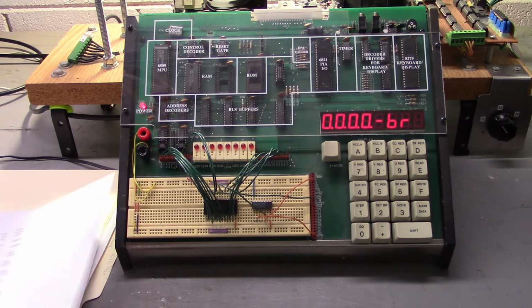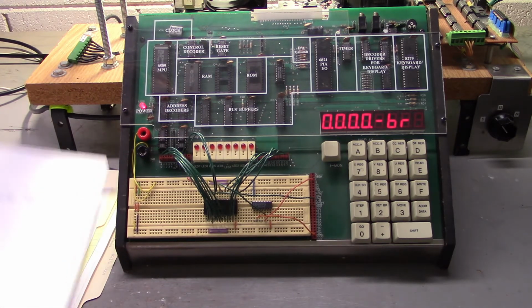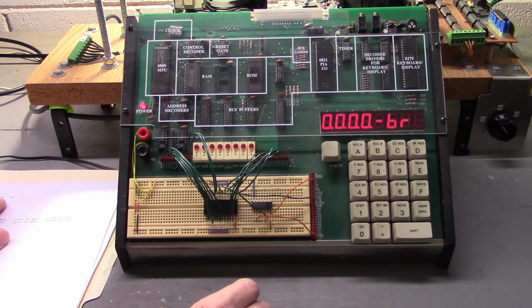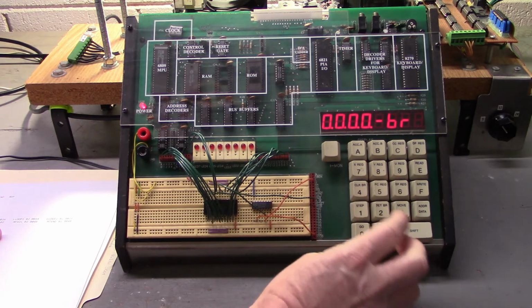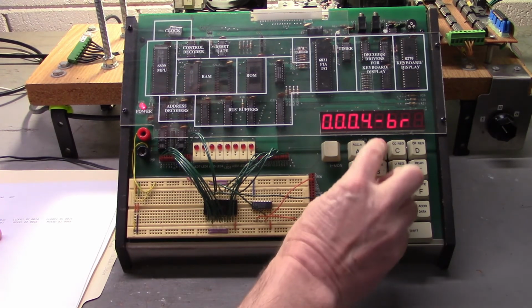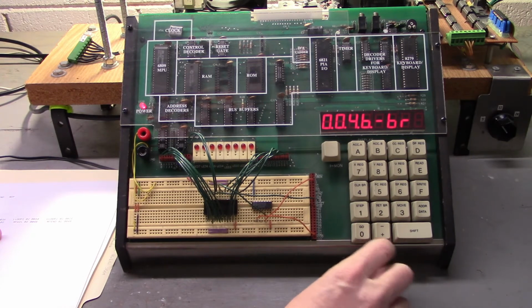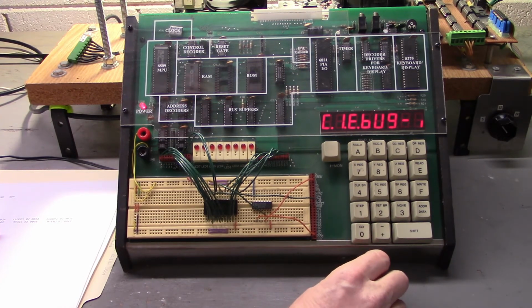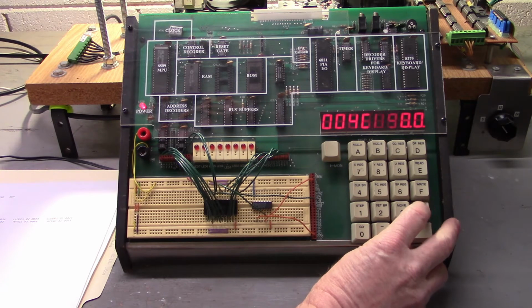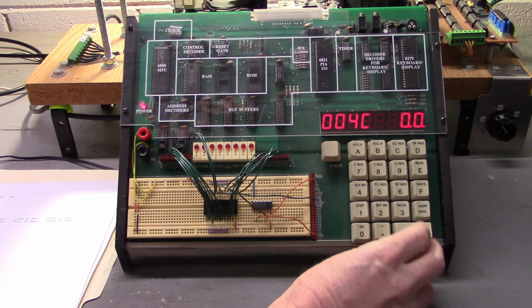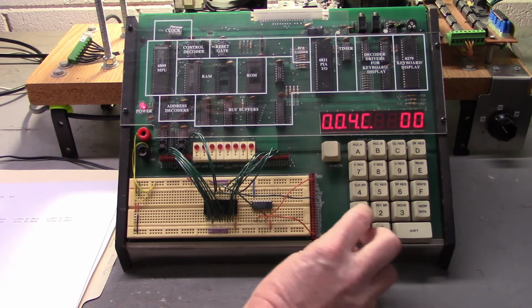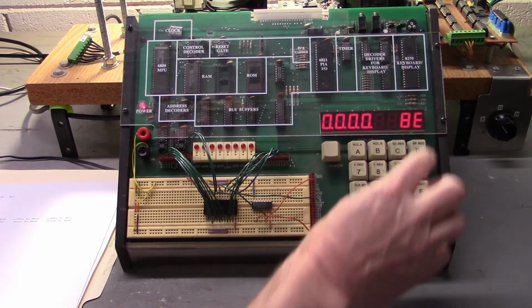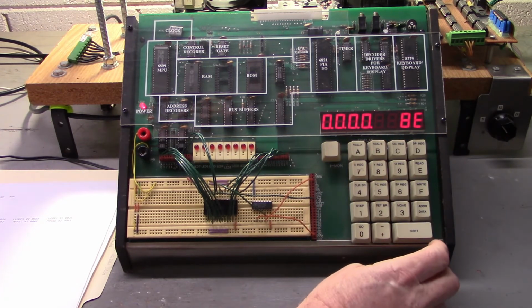Now, at address 4B, I entered a no-op. That's opcode 12, sorry. So we want to set our breakpoint at 4B. There we go. We're ready. Let's take a look real quick and set our address to 0. There's our first opcode right there, 8E.